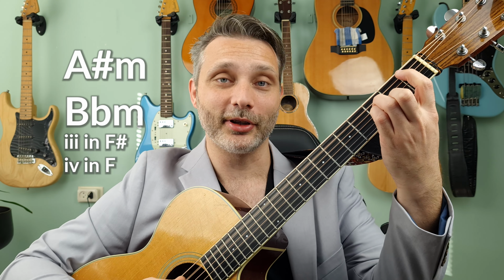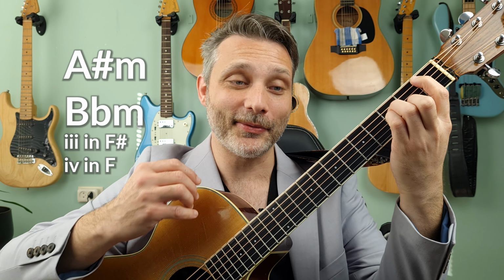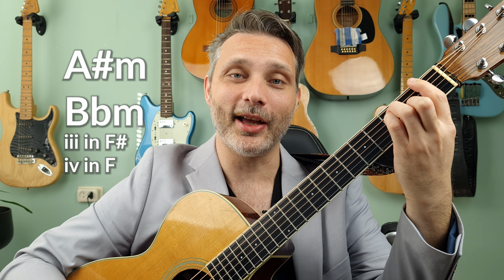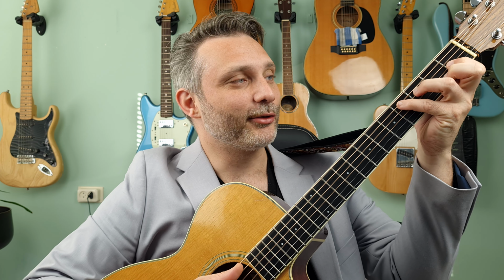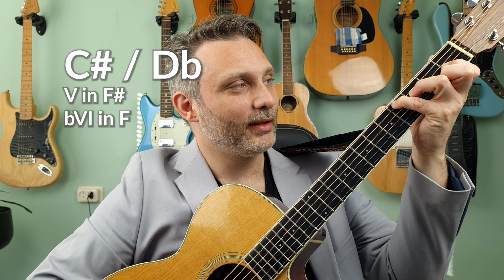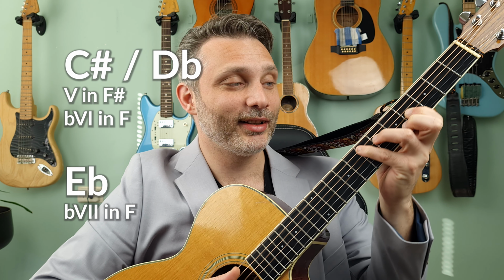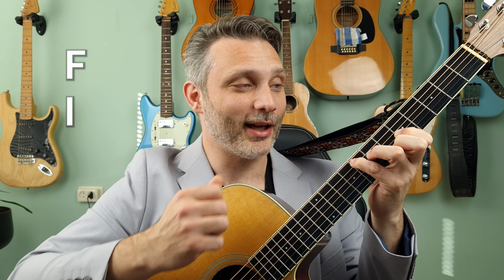Well, first thing that comes to mind is the 3 chord, the 3 minor chord, which can just act as a 4 minor chord in the key of F. But we already saw something similar, so I'm gonna try and come up with something different. Then there's the 5 chord that can work as a flat 6, flat 7, up to F. So that might be a bit more interesting. Let's see if we can make it work.